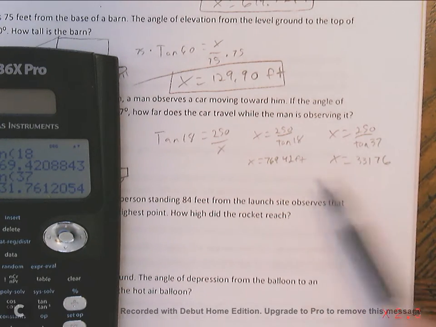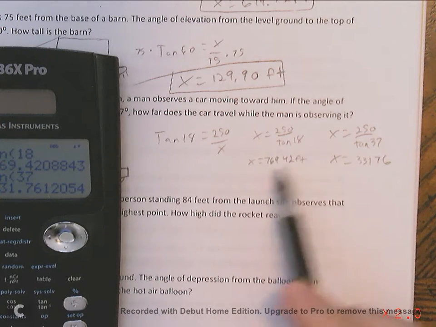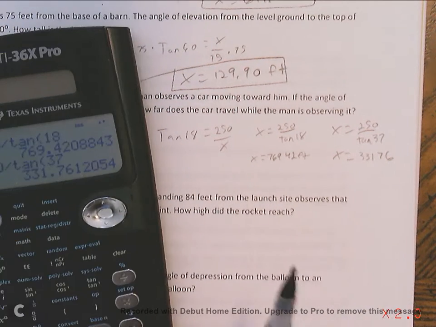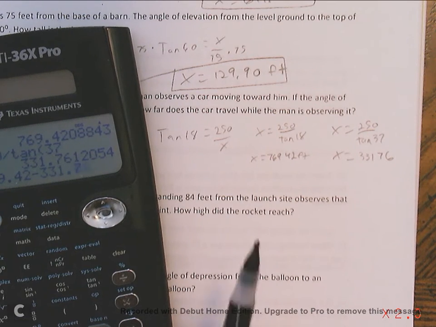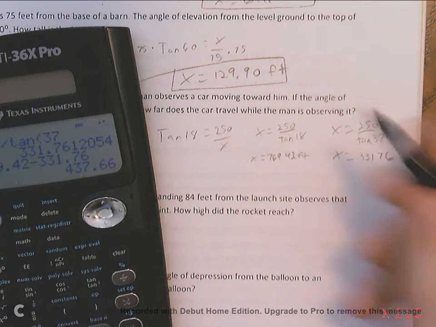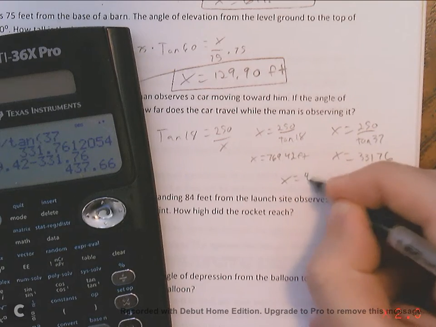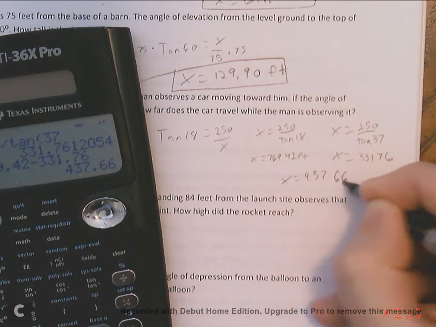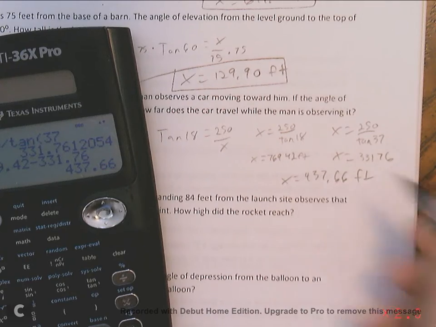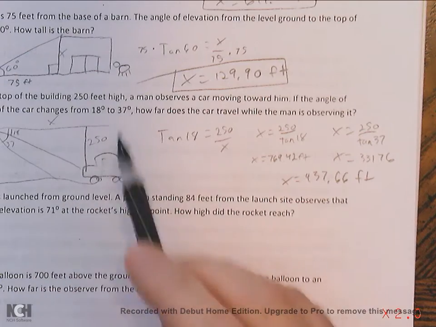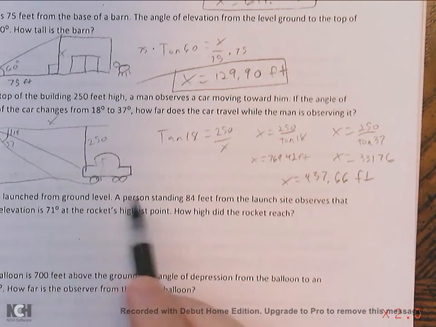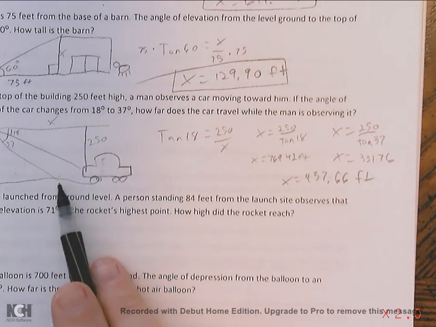Now the distance would be the first one minus the second one, right? So 769.42 minus 331.76 is going to be 437.66 feet. So in between, when those two angles change, that's how far the car traveled from there to there.